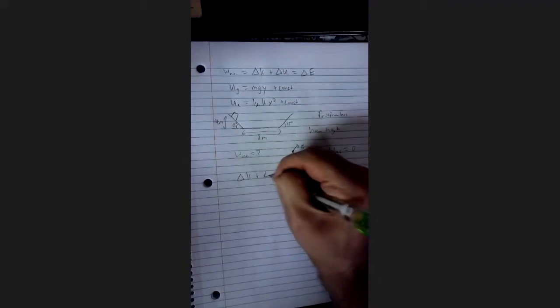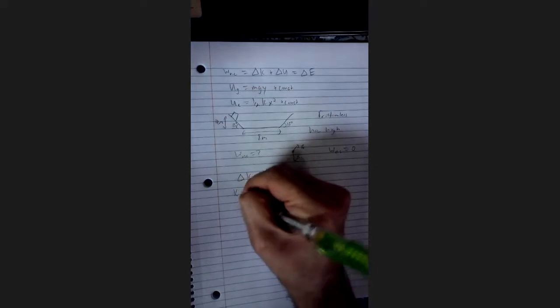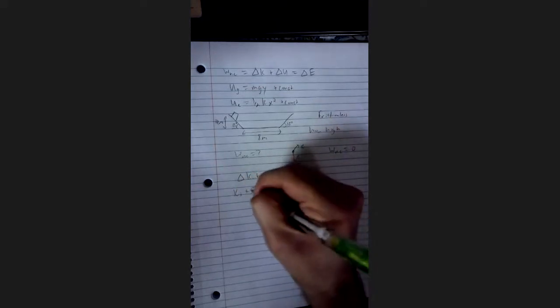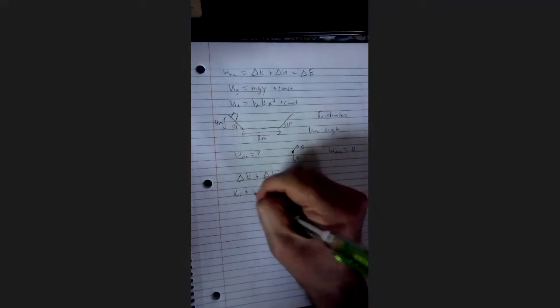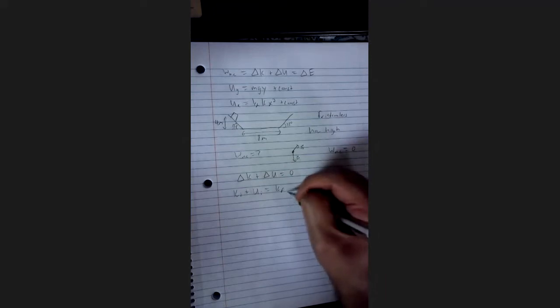So in this case, our non-conservative work is 0, which means our change in kinetic energy plus our change in potential energy is 0. Or written another way, our initial kinetic energy plus our initial potential energy has to be equal to our final kinetic energy plus our final potential energy.